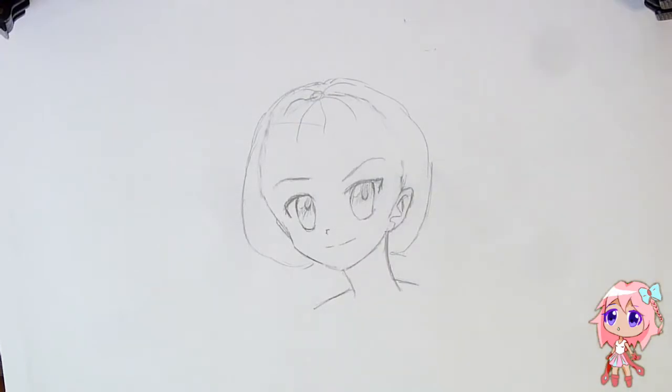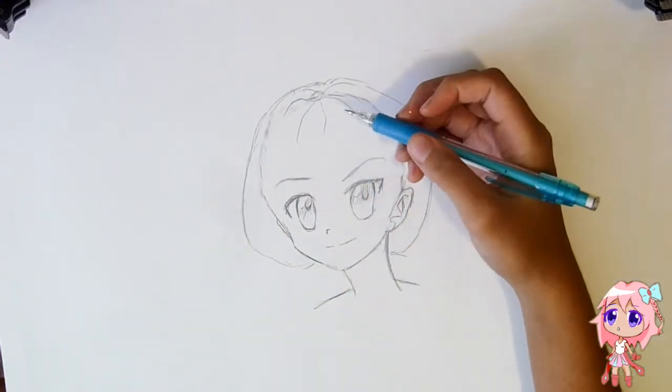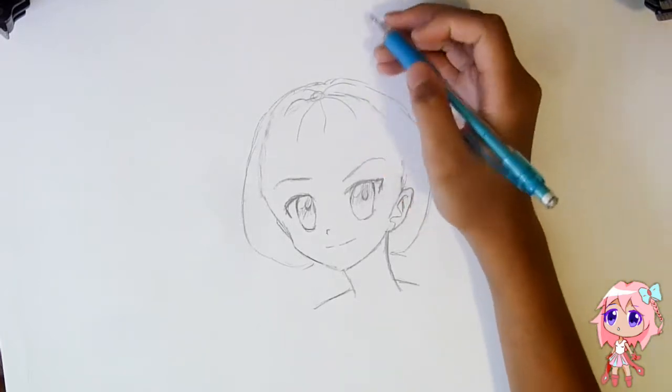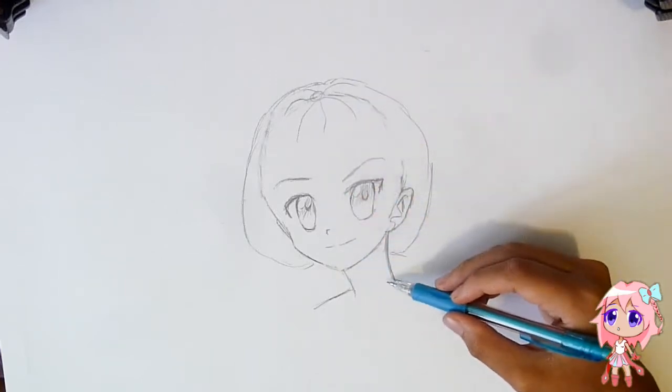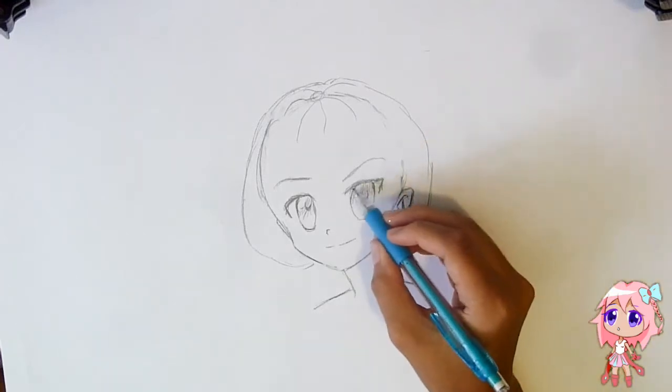So that is what we're going to be working with, a sort of circular area about in the middle top of the head where the hair mainly originates from, and it's just going to fall down from there over this very high forehead and slightly over the eyes.